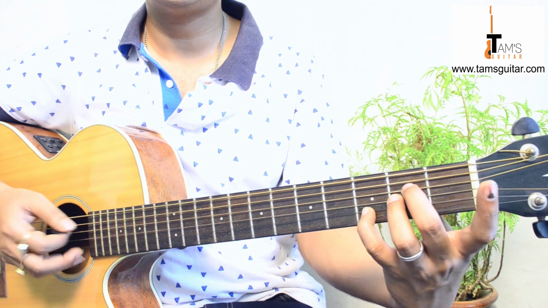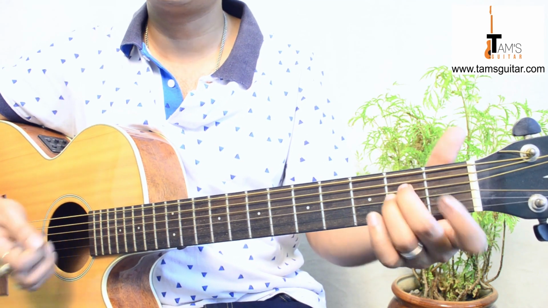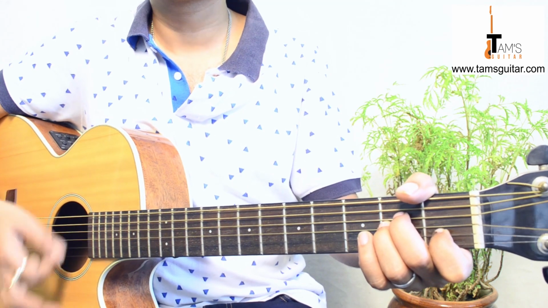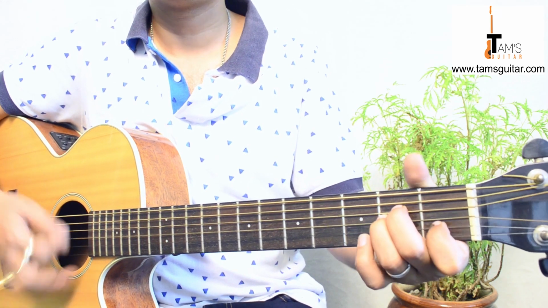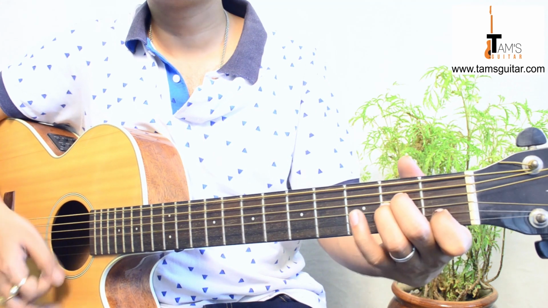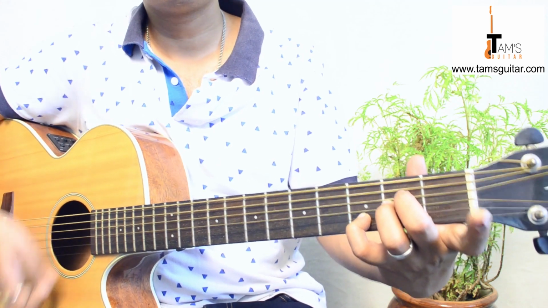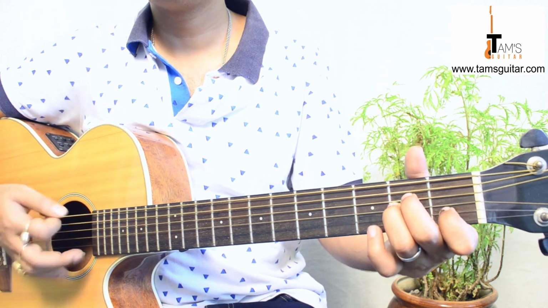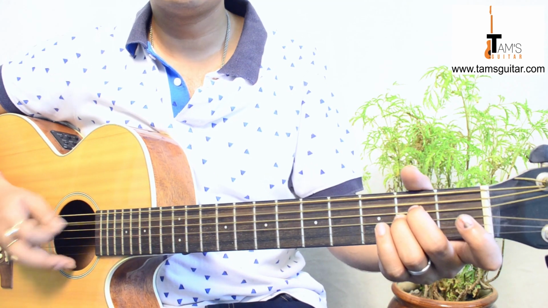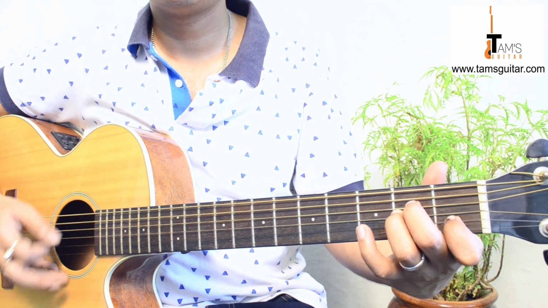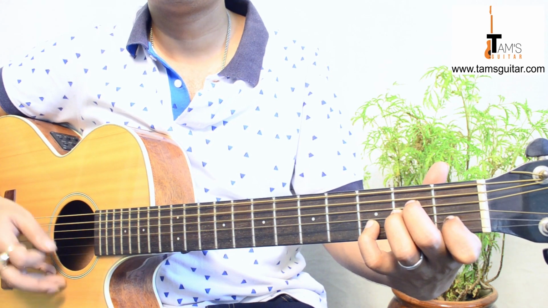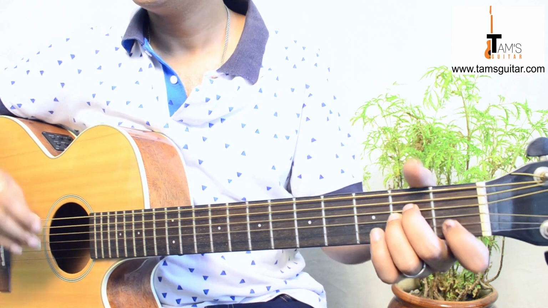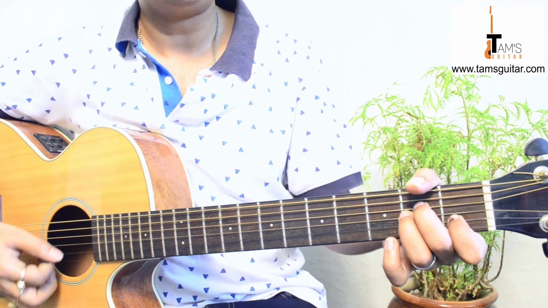That will make the chord A sus4 and A sus2. So let's see, instead of doing this, so you can form your own rhythm patterns. Alright, while picking also you can do anything you wish. Alright, so already it's sounding cool.